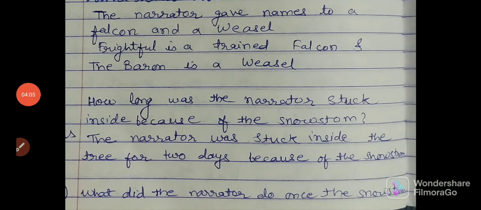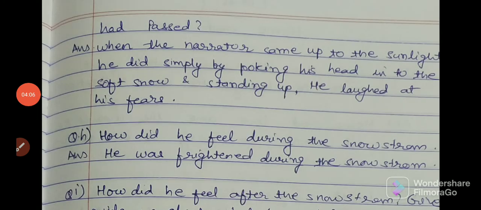How long was the narrator stuck inside because of the snowstorm? The narrator was stuck inside the tree for 2 days because of the snowstorm. What did the narrator do once the snowstorm had passed? When the narrator came up to the sunlight, he did so simply by poking his head into the soft snow and standing up, and he laughed at his fears.